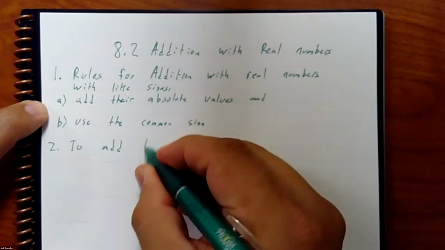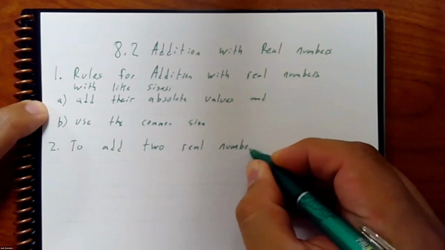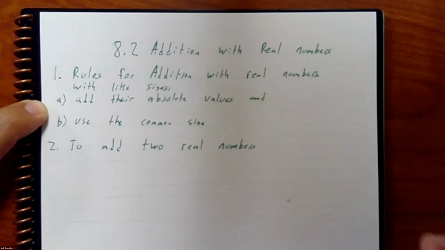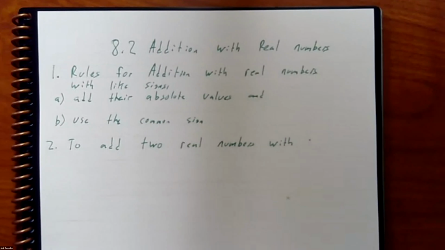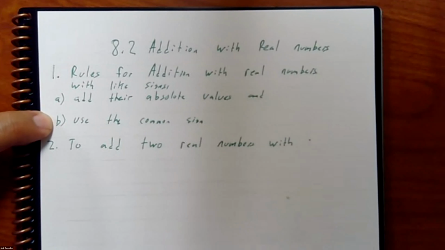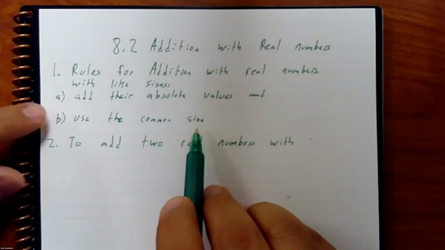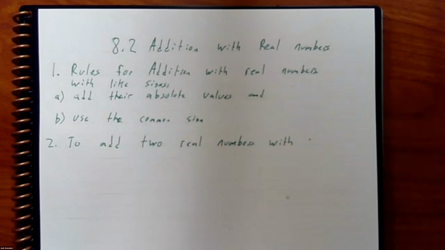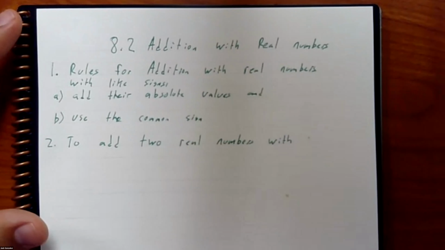All right. To add two real numbers, part B. Use the common sign. That's the word right here: common sign. I'll try to write slower because it is a little messy there. Maybe bigger, right?